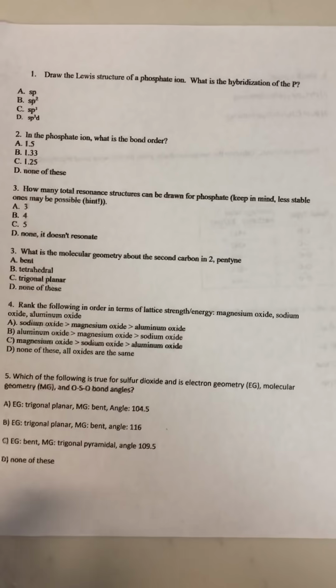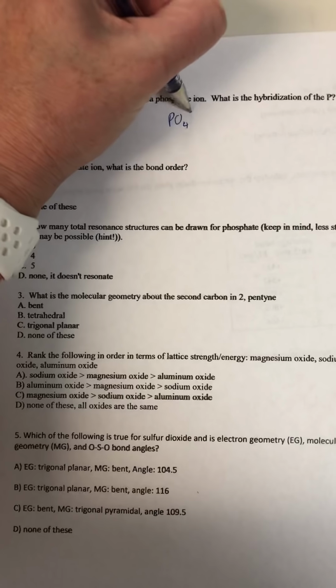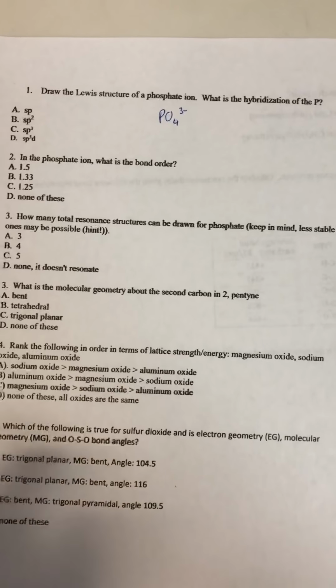All right, so we're going to go through this practice test rather quickly here. Let's go ahead and start with the phosphate ion. Phosphate is PO4 3-, and it asks for the hybridization around the phosphorus.